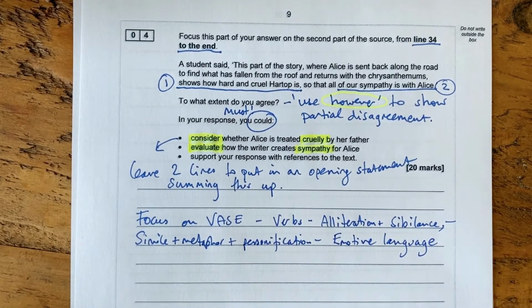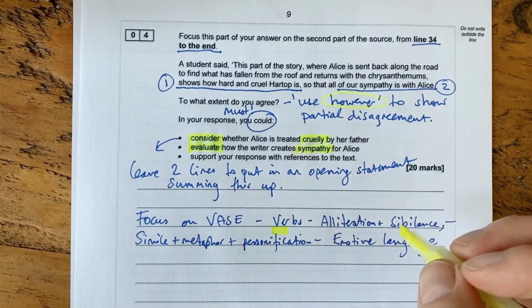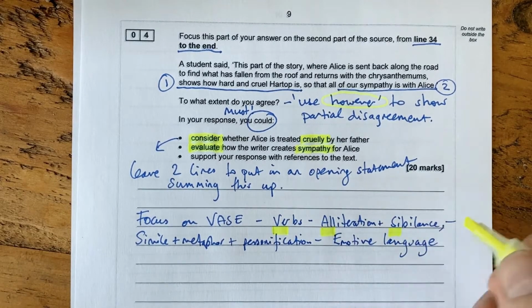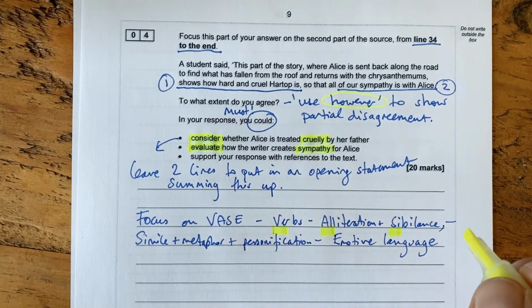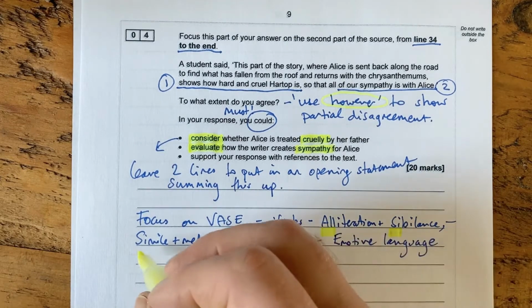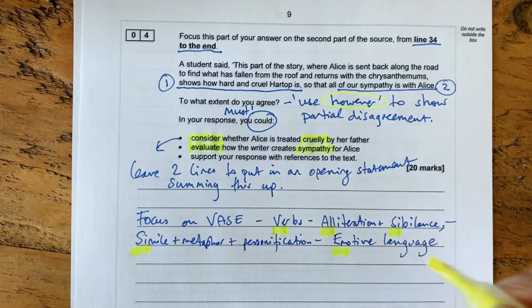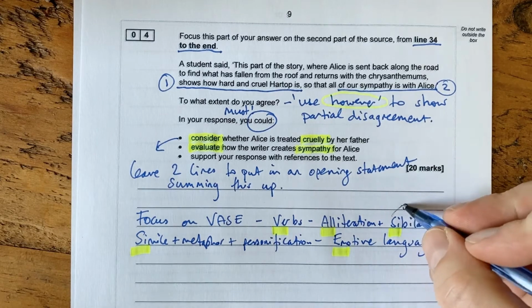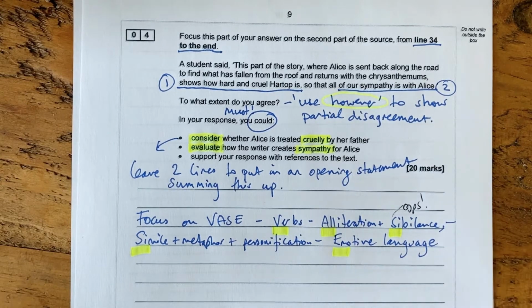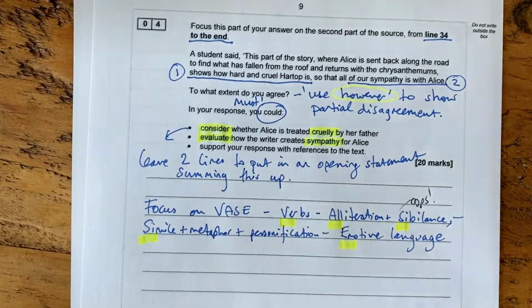So I know that if I write about those 4 things, verbs, alliteration, simile, emotive language, and the ones listed by it, I will get top marks. But even better than that, I know that every single text that I come across in any exam will have those 4 things in them, so I'll always be able to get top marks focusing on them.